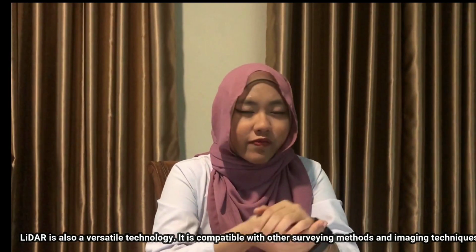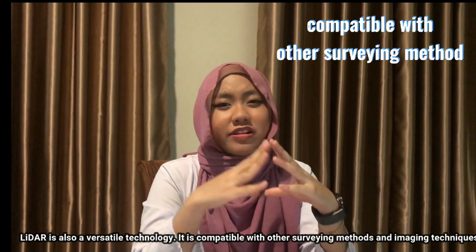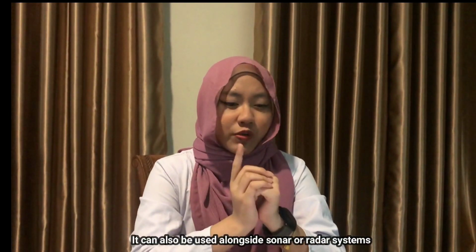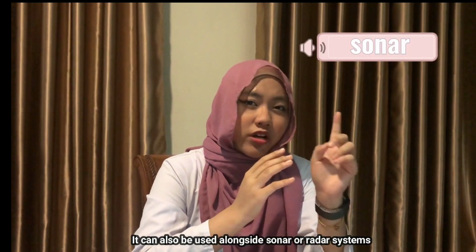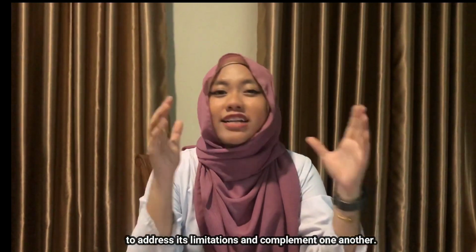LiDAR is also a versatile technology. It is compatible with other surveying methods and imaging techniques. It can also be used alongside sonar or radar systems to address its limitations and complement one another.